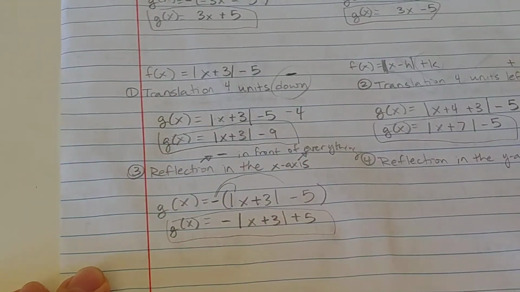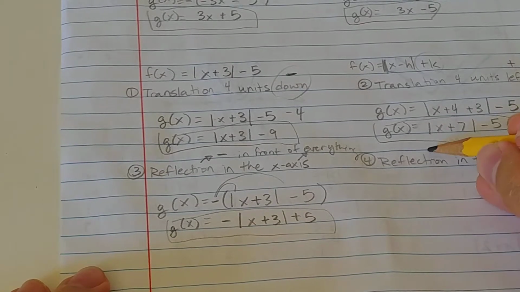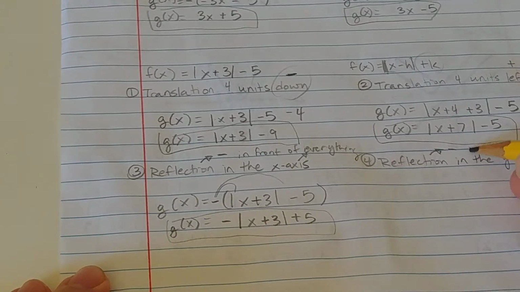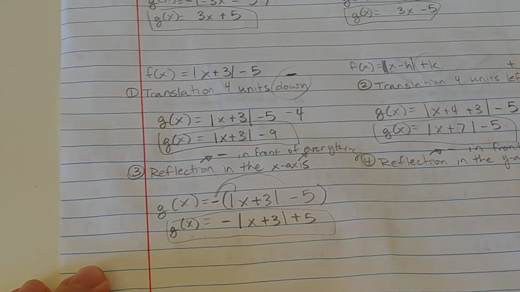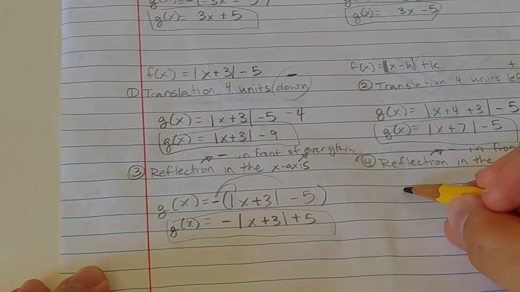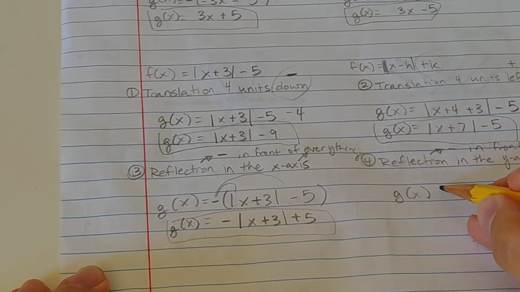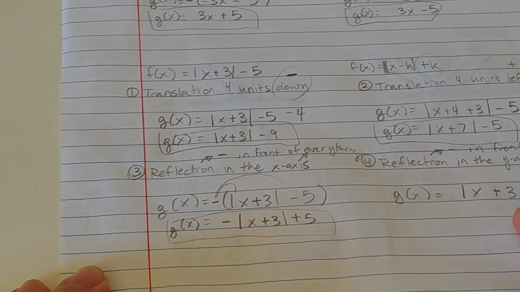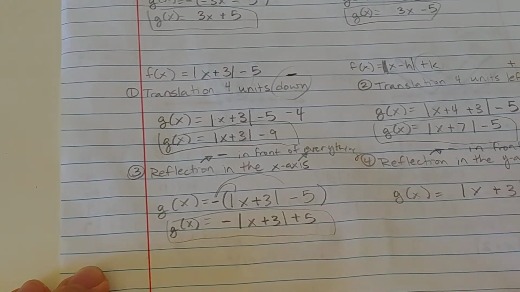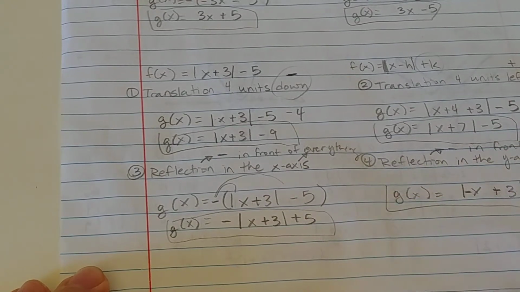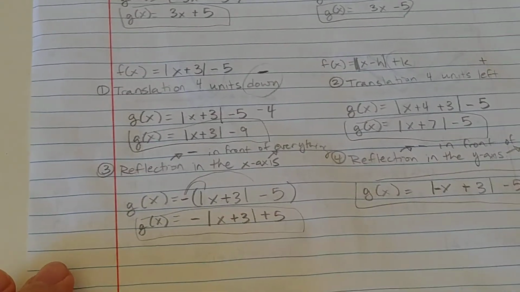But that's it. And for reflection in the y-axis. So reflection, negative in the y-axis. So negative in front of just the x. Okay, so the y-axis means it's in front of x only. So g of x equals, write the original function, absolute value of x plus 3 minus 5. So put a negative in front of the x only, and that's it. Well, that's all. And that was that.